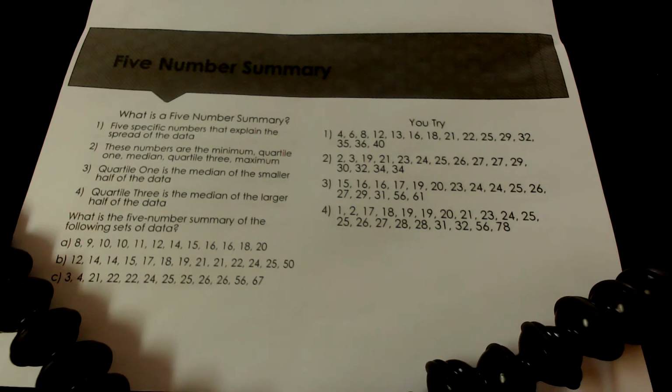It's 5 specific numbers that explain the spread of the data. These numbers are the minimum, the quartile 1, the median, the quartile 3, and the maximum. Quartile 1 is the median of the smaller half of the data. Quartile 3 is the median of the larger half of the data. So these numbers, when you hear them, don't make a lot of sense until you actually see them in practice.